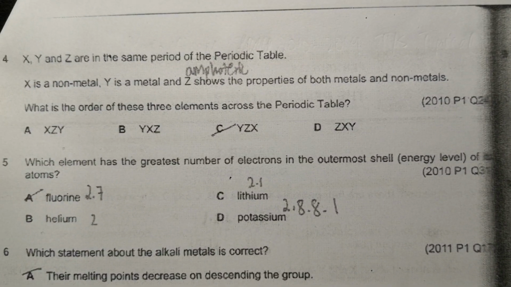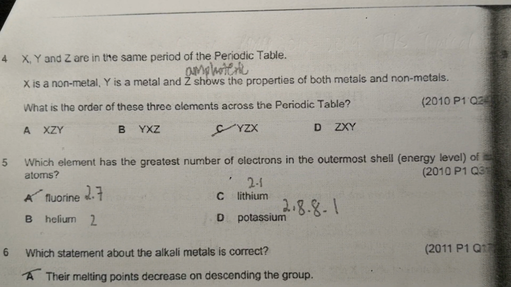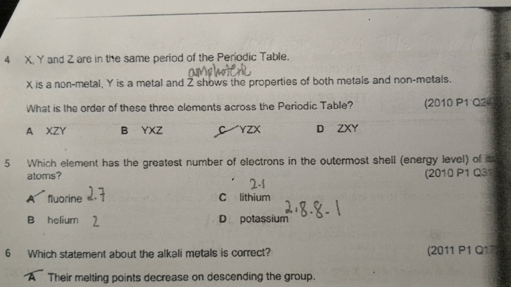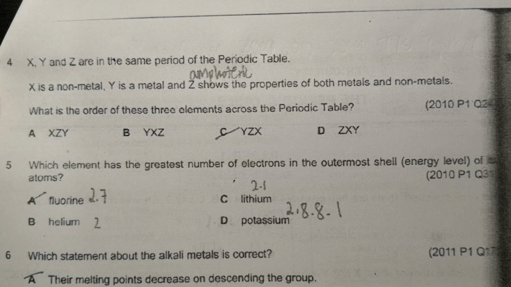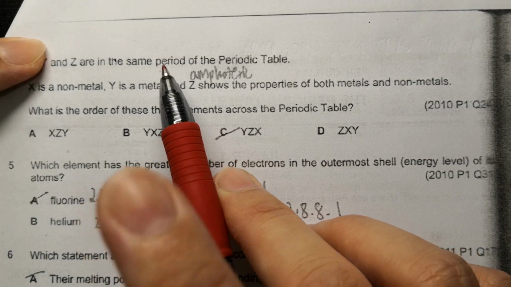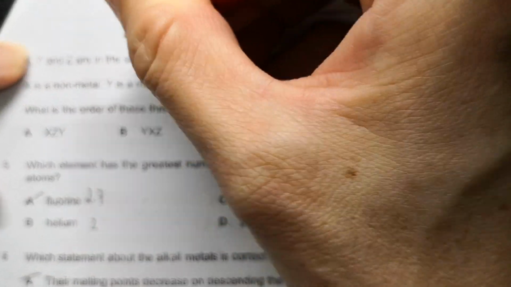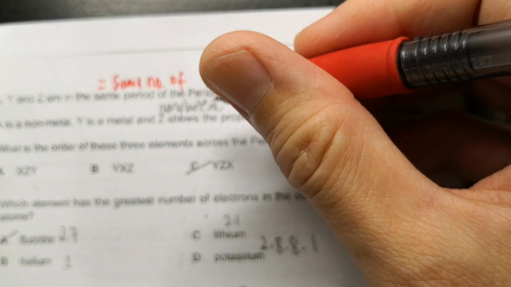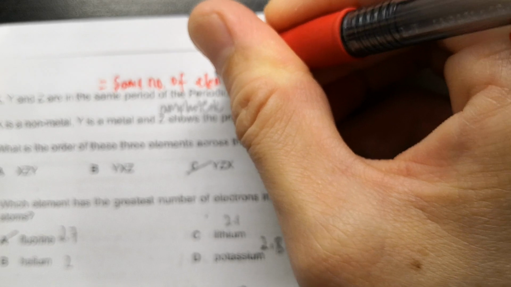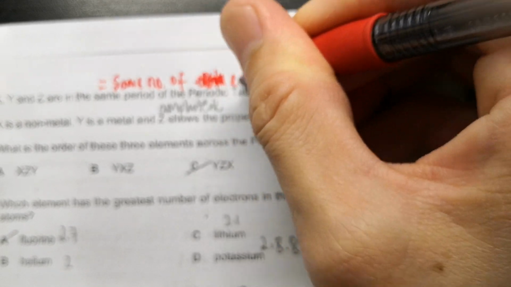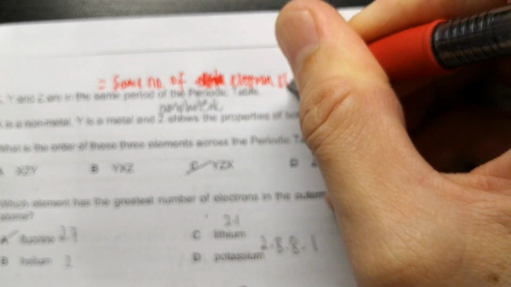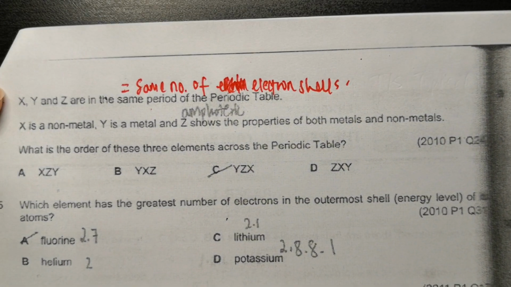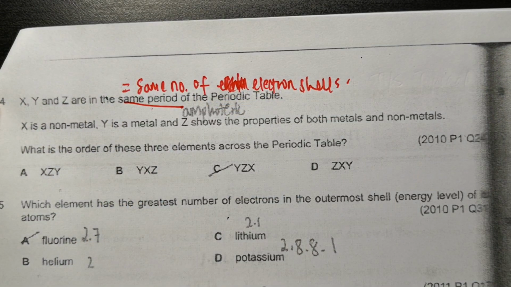Okay, let's look at number 4. X, Y, and Z are in the same period. What's the meaning of same period? Same period means the horizontal period, not the vertical group. So same period means same number of... So X, Y, and Z, they have the same number of what? They have the same number of electron shells. Okay, that is the same period.